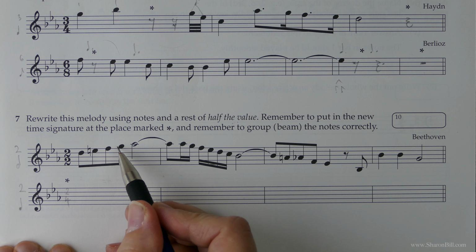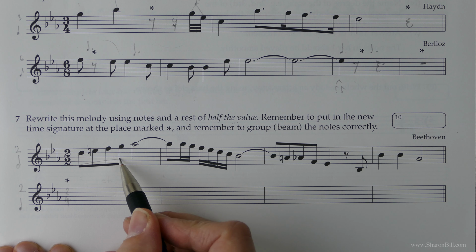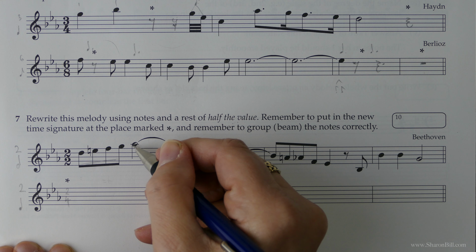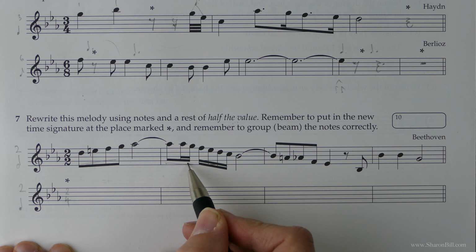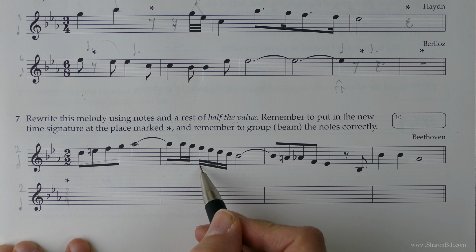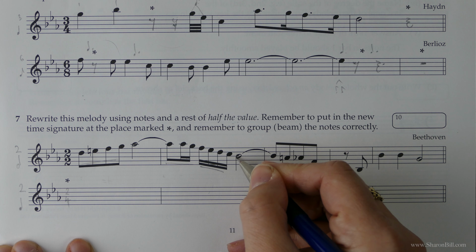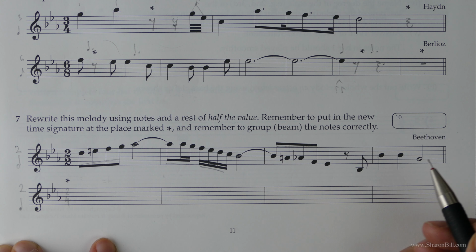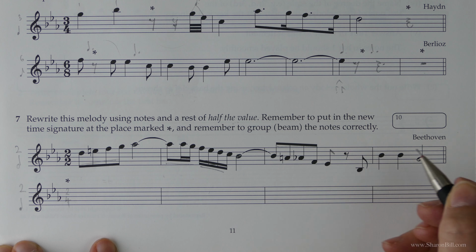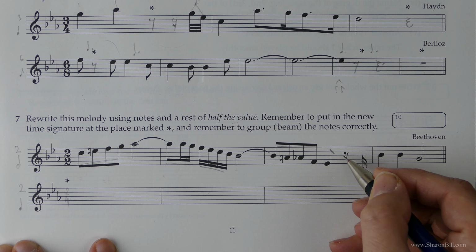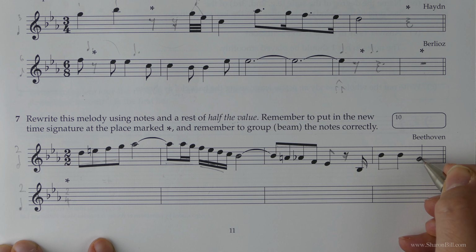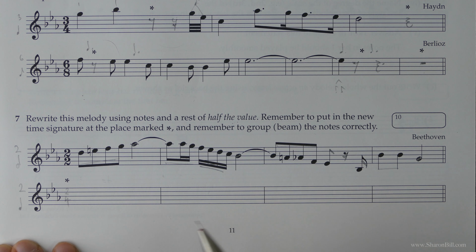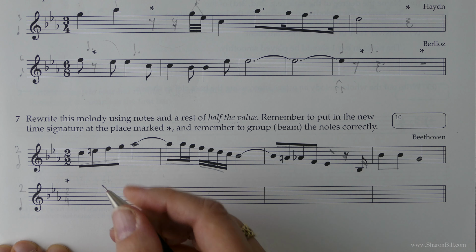So to halve this little run here, we add another beam to make those semiquavers. If we colour that in, add another beam to make those semiquavers and demi-semiquavers. Again, add another beam, colour that in, that'll halve that, add another beam. That will have an extra tail. We can join those together with extra tails and colour that one in, so we can see how we're going to halve everything. So we've gone from quavers to semiquavers.